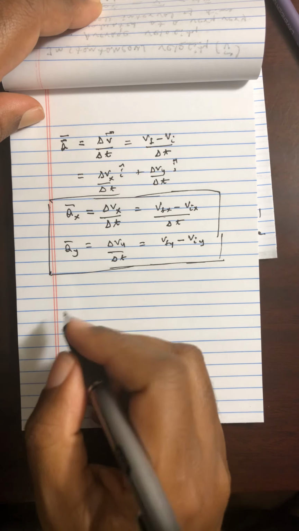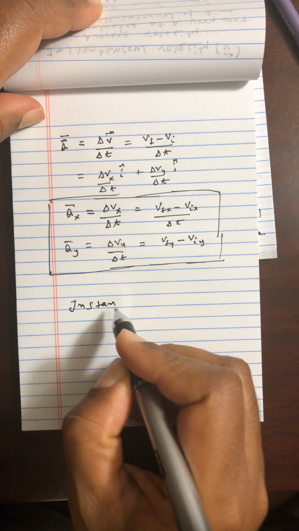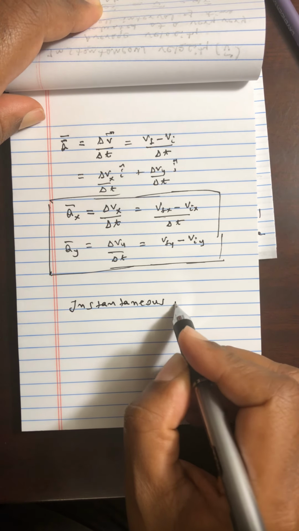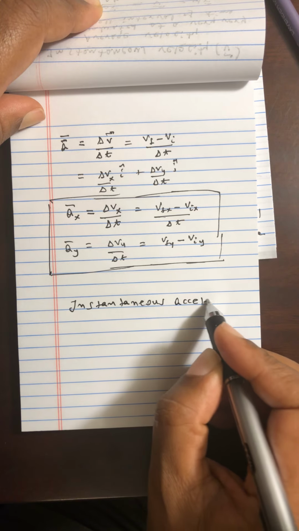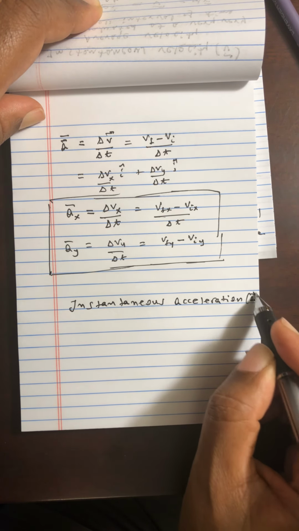All right, now let's look at instantaneous acceleration. We're going to use A for this one.